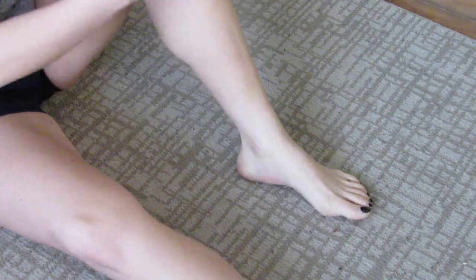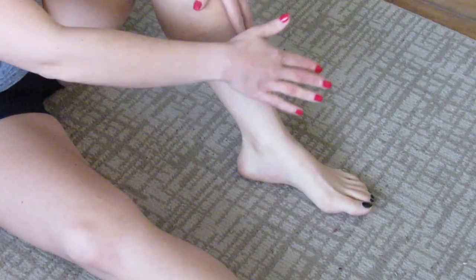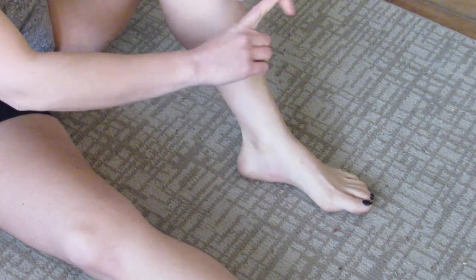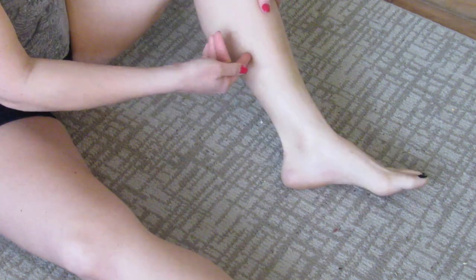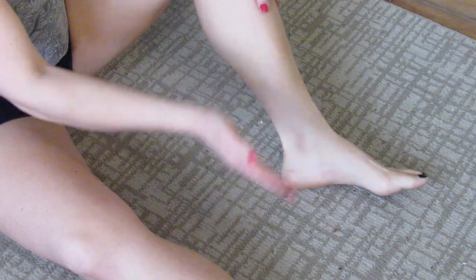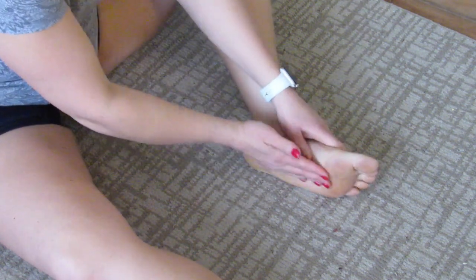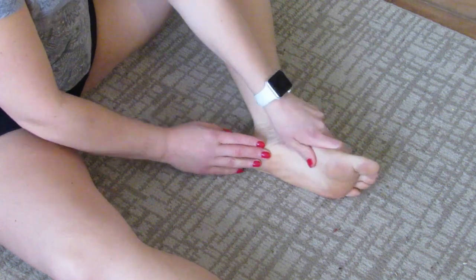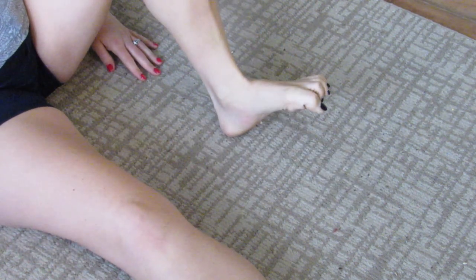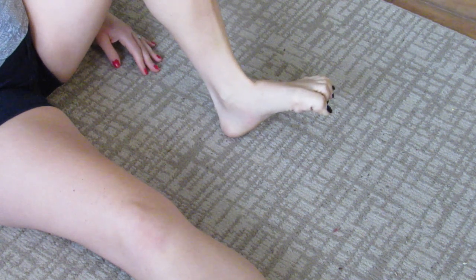So we're going to move on to how to stretch the muscle, because if you remember from last video, you treat the muscle and then you stretch it in order to restore its normal length, which will restore its normal muscle function. So for this abductor hallucis muscle, one of the best things you can do is actually just flex your toe.